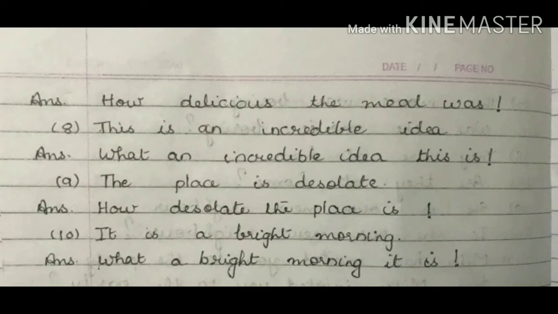Number 8, this is an incredible idea. So answer will be what an incredible idea this is, and then an exclamation mark. Number 9, the place is desolate. So the answer here will be how desolate the place is. And the next one, it is a bright morning. So to give emphasis to the words a bright morning, we add the word what here. So what a bright morning it is. That is the answer to that sentence with an exclamation mark at the end.